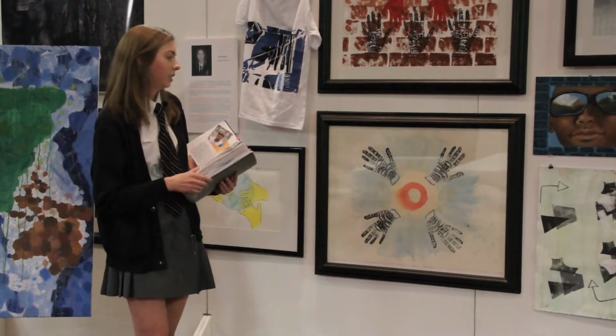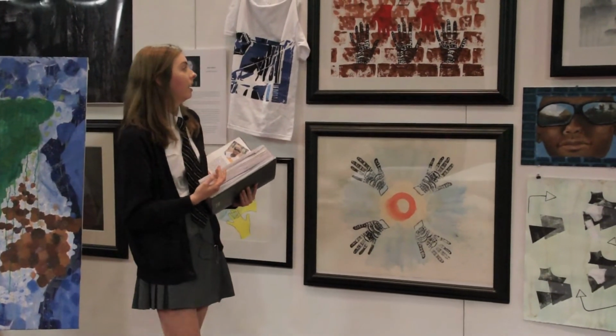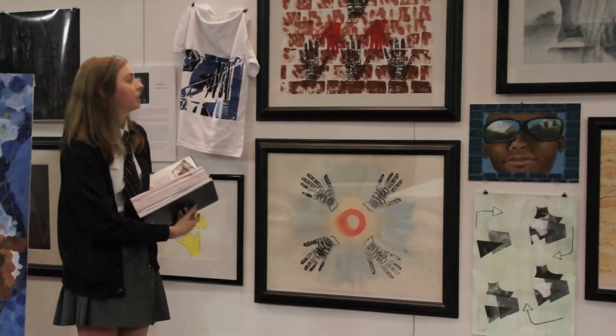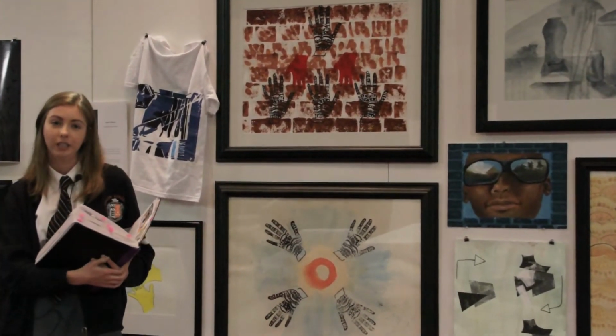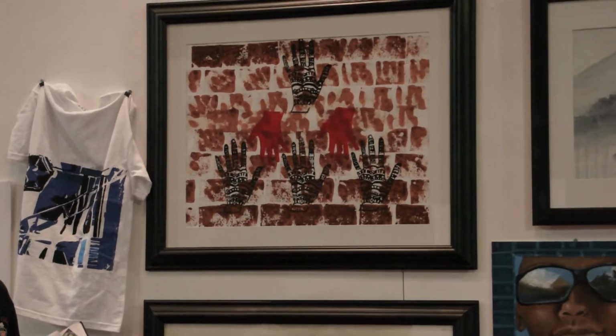And so I decided to continue on with the idea of block print, and I had done some research about henna because at this point I knew I was going to India in the summer, and I knew that henna was a very traditional art that they used on their body.